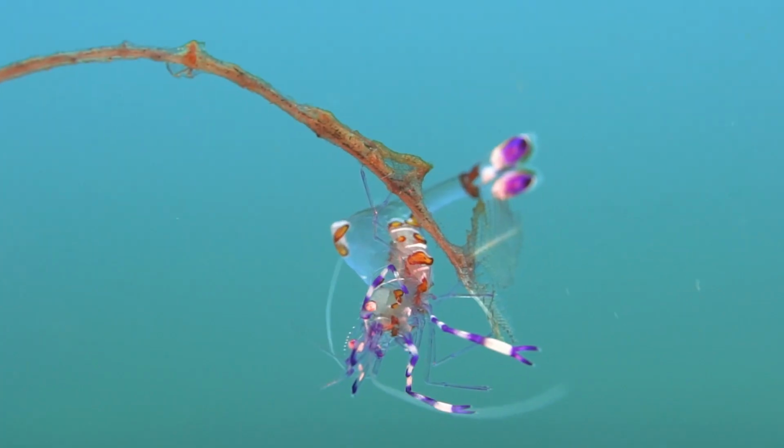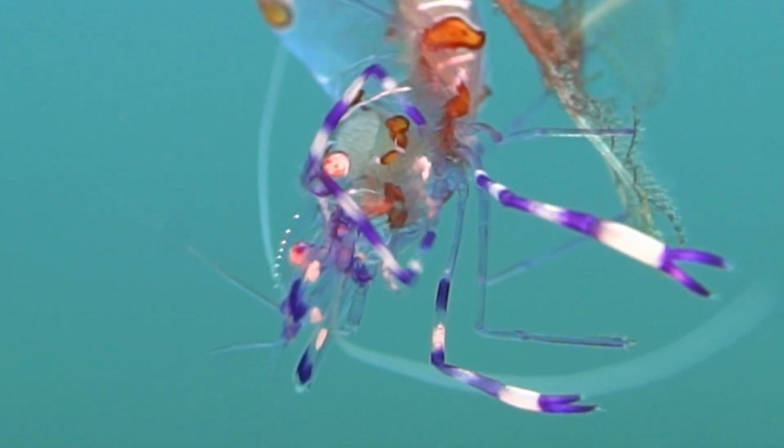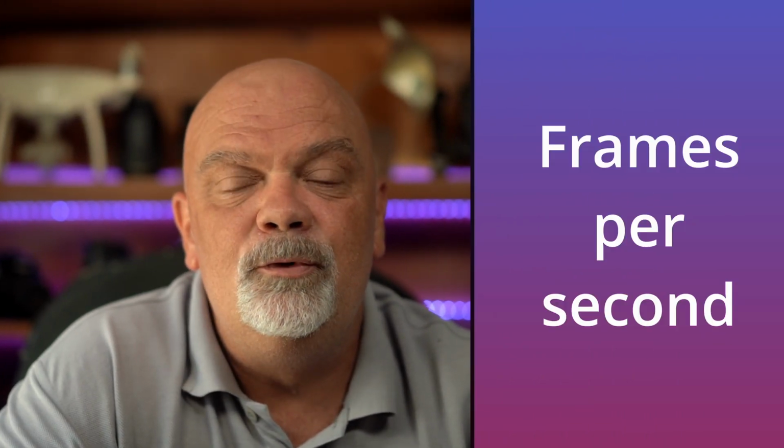So for example, if you do macro and you have an animal that is too small to fill up the frame, you can crop it 4 times and have it very small and see things that you wouldn't see with your eyes otherwise. For the frames per second, I recommend you to use 24.